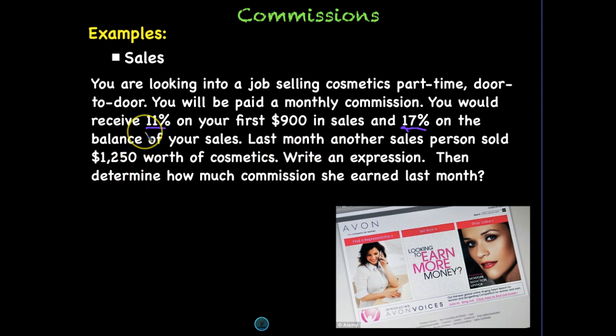We want to write an expression and then determine how much commission this other salesperson earned last month. So once again, we start with Y, because Y is going to be our income, or in this case, our commissions. And X is going to represent how many dollars that we sold. So X is going to be equal to, in this case, $12.50. However, we want to write a generic expression that we can use month after month.